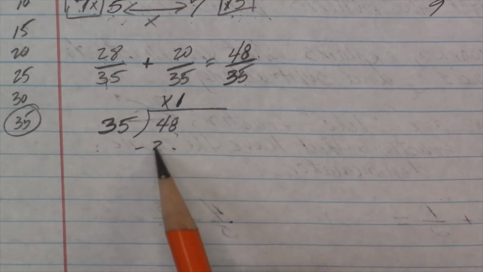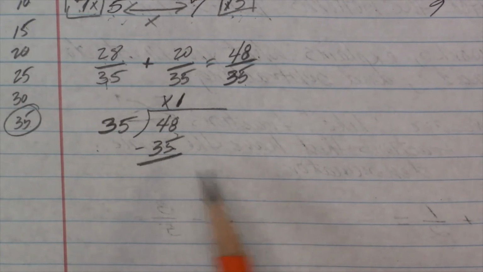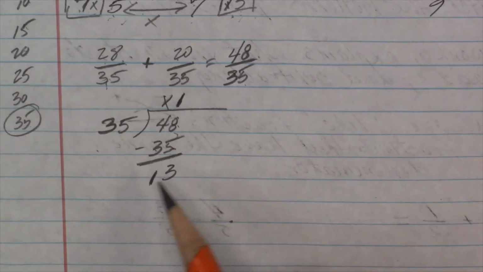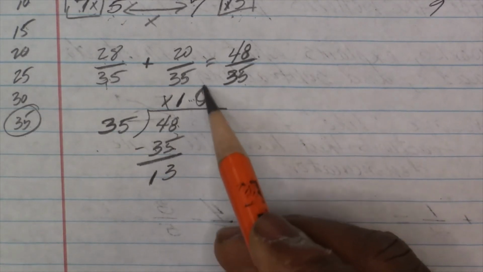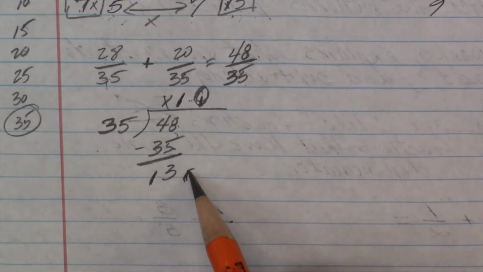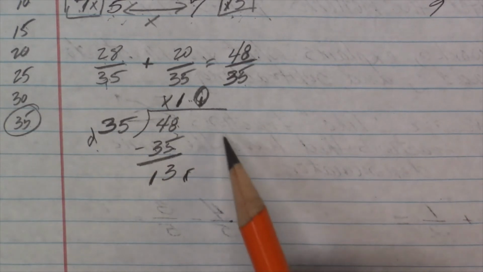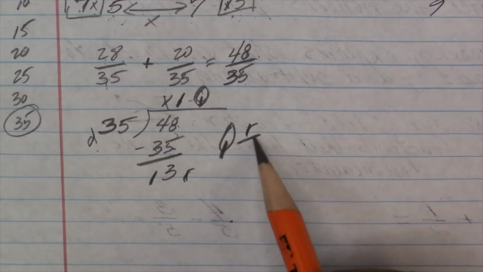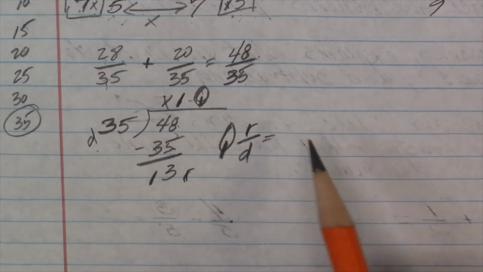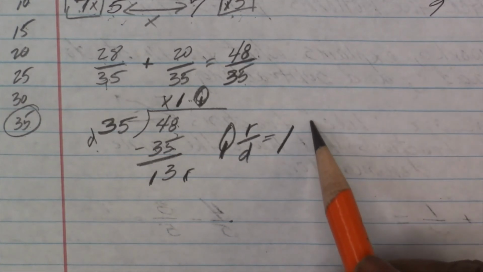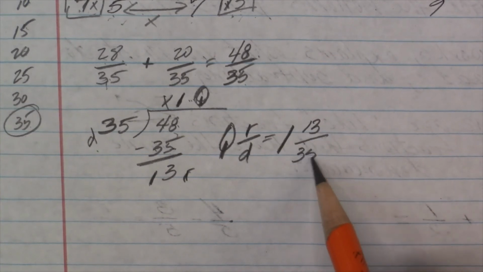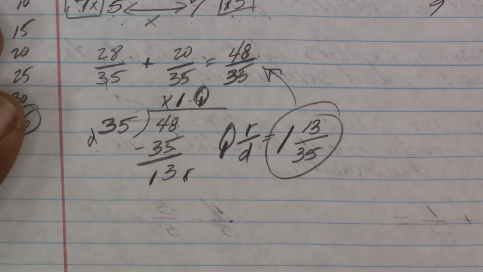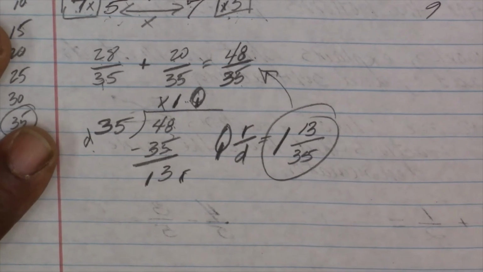So 1 times 35 is 35. And then we subtract. Just do the math. 8 minus 5 is 3. 4 minus 1 is 1. This is my quotient. This is my remainder. This is my divisor. I take my quotient, I use my remainder over my divisor. So this is going to equal 1 and 13 over 35. That's what that equals. All right. Hope that helps. I didn't say I was the neatest mathematician, but I do try and keep it pretty neat.